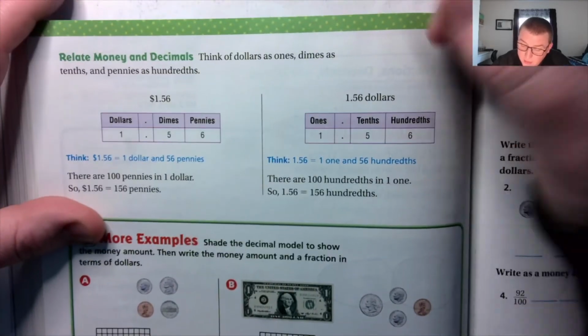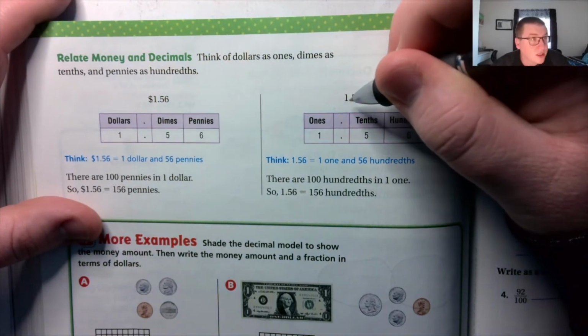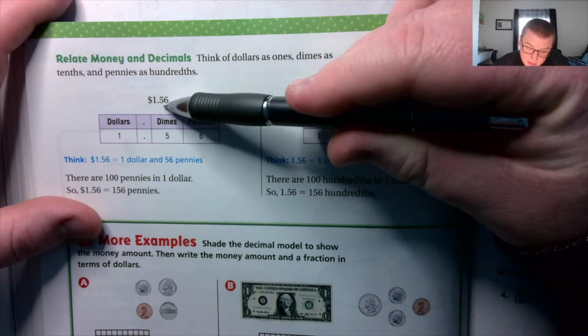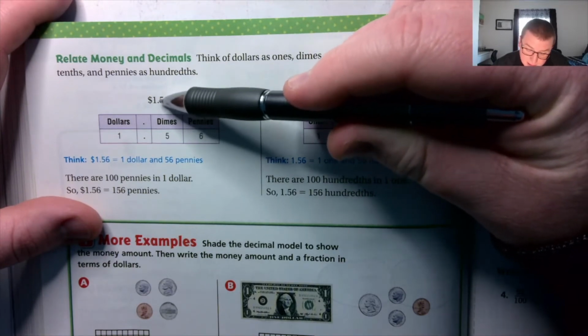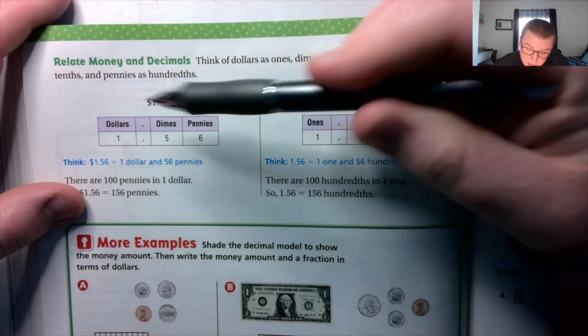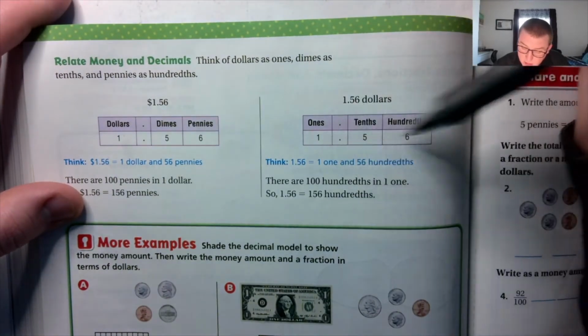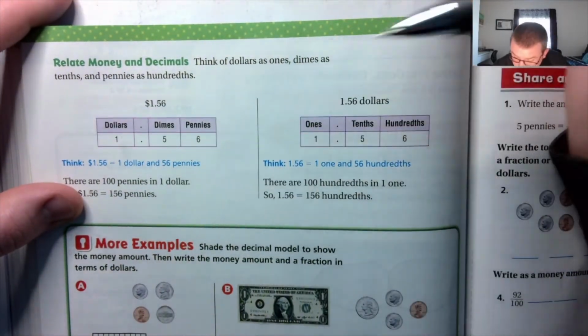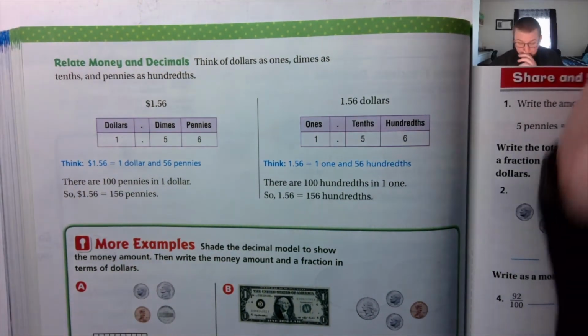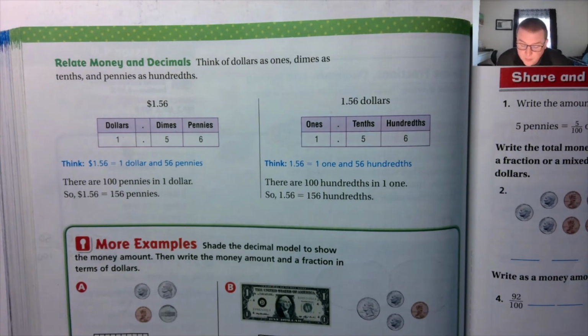So each dollar goes in the ones place, each tenth is a dime, and each hundredth is a penny. So we have $1.56, $1, 5 dimes, 6 pennies, 1 and 5 tenths, 6 hundredths. Both represent the same number, just using different terms.